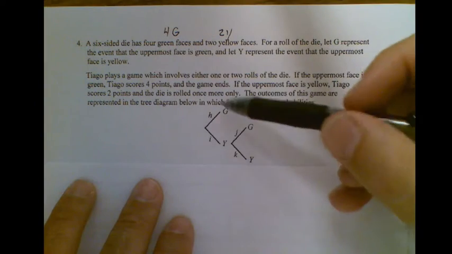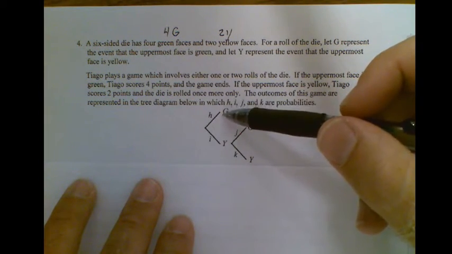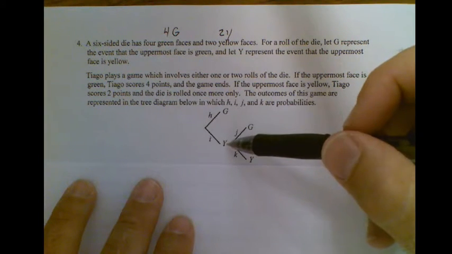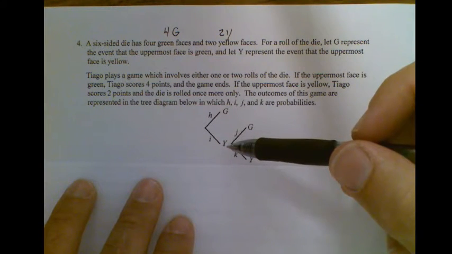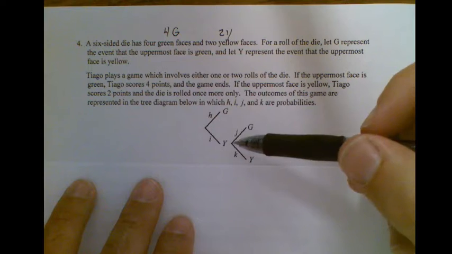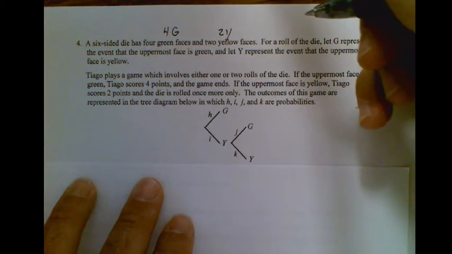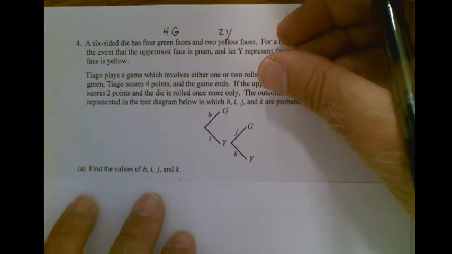Here's the first roll of the die. Notice if he rolls a green, he gets 4 points and the game is over. But if he rolls a yellow, he gets 2 points, and then he gets 1 more toss, and on the next toss it could be either green or yellow. That's a good tree diagram to show the possible scenarios. So let's see what they want for us. Find the values of H, I, J, and K.